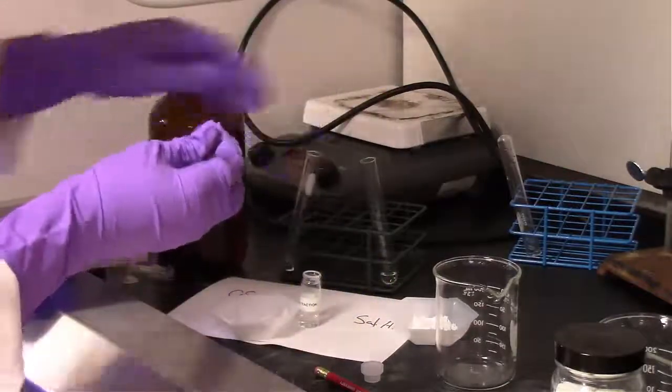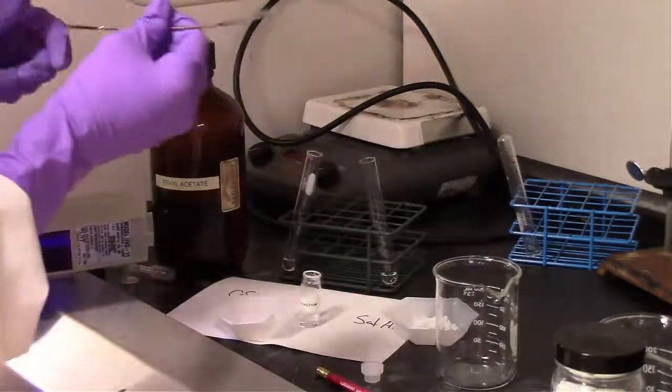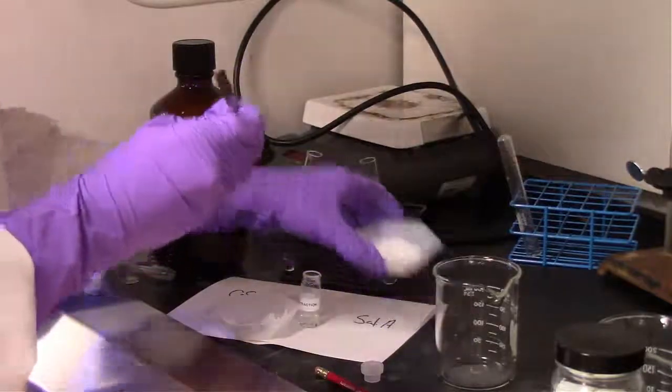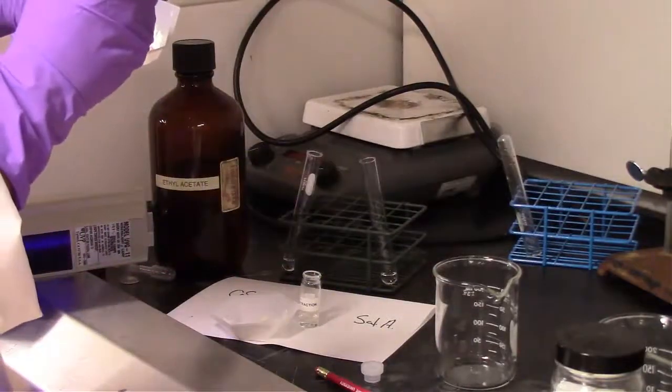Okay, so we've added more caffeine into the solvent. That's now dissolving in that solvent. And we're going to do the same for salicylic acid.